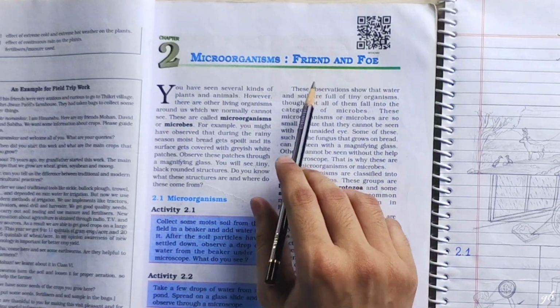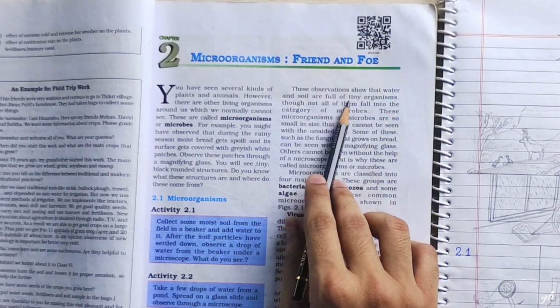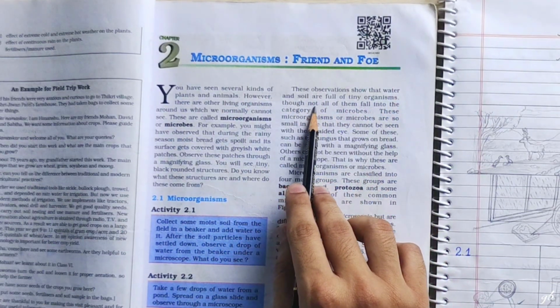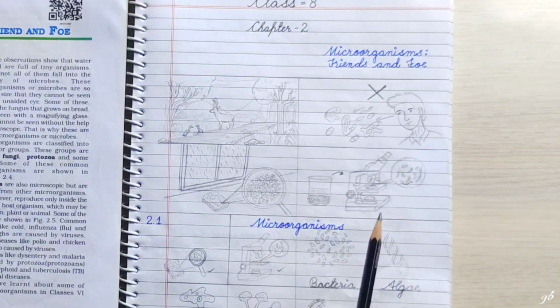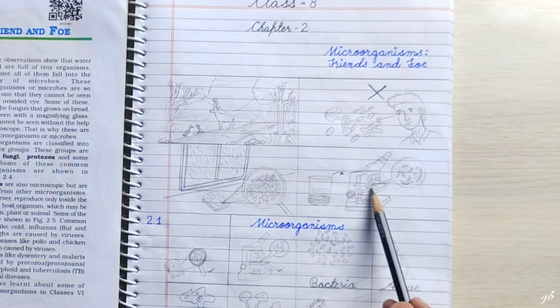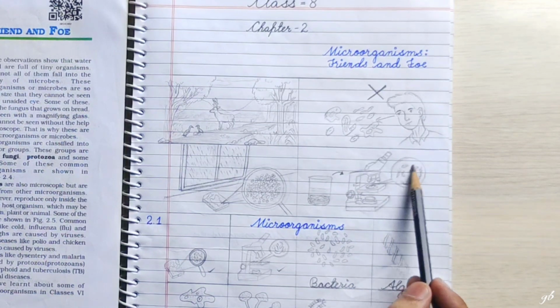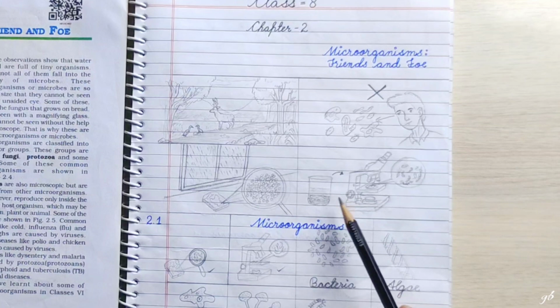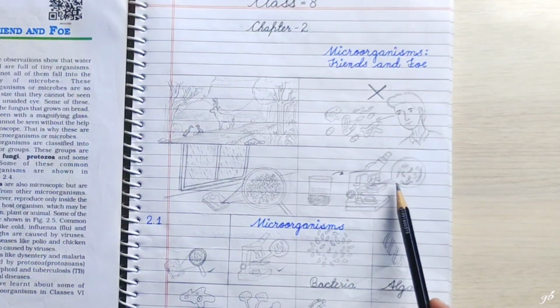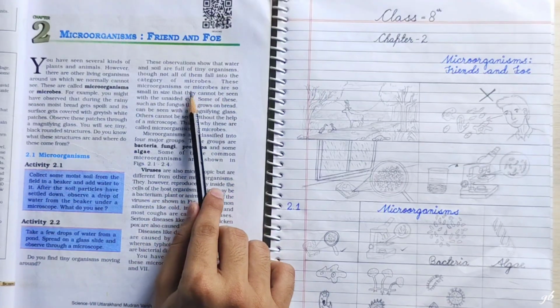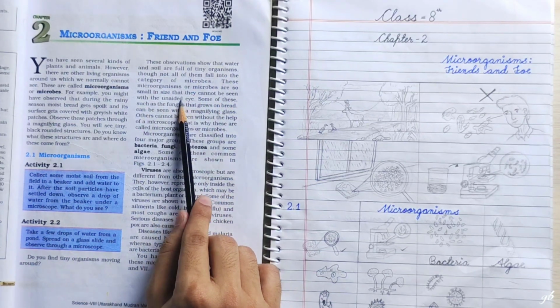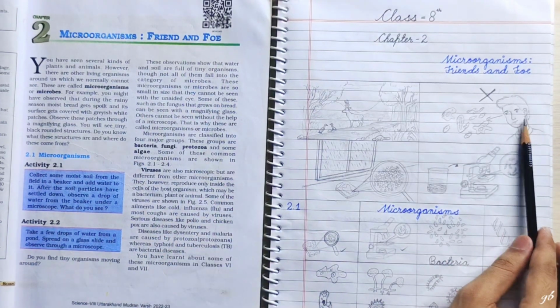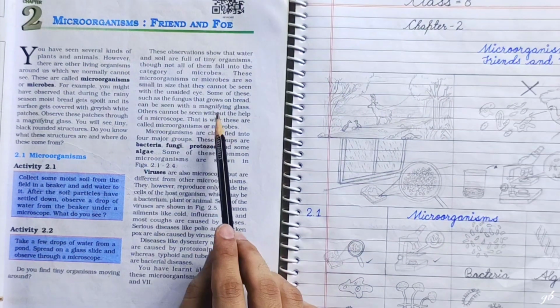Okay, let's move forward. These observations show that water and soil are full of tiny organisms, though not all of them fall into this category of microbes, right? So again I have drawn an arrow and a circle which shows that there are some microorganisms, many things in the soil and water, which we have seen under the microscope. These microorganisms or microbes are so small in size they cannot be seen with the unaided eye. We have already drawn its picture, so we don't have to draw that again.